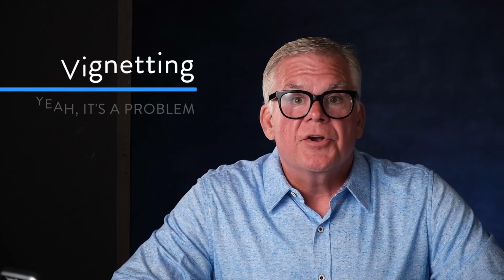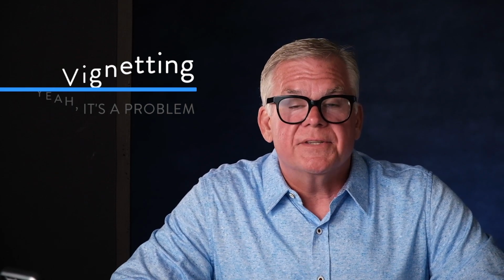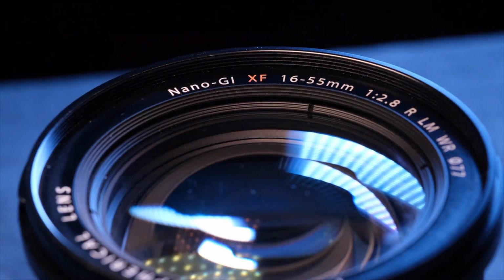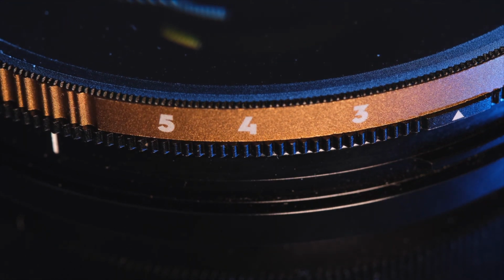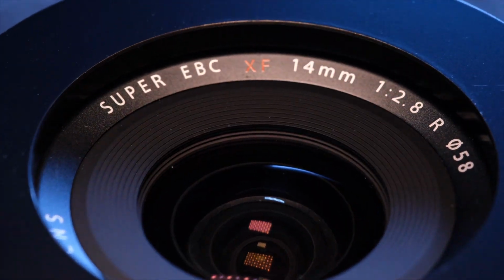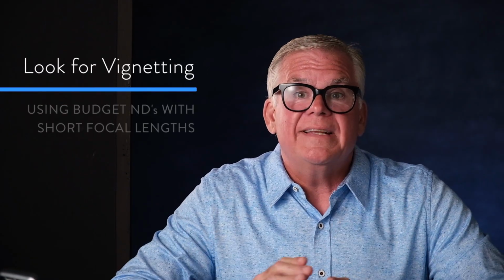Variable NDs are known to cause vignetting on wide and super wide lenses. Now, my 16 to 55 that I use on my Fuji X series hasn't shown any signs of vignetting when I use a premium quality VND. But I can see when I use my 14mm lens with that same VND, I do see a little bit of the corners getting darker. So heads up when using really wide lenses or really cheap VNDs for vignetting.